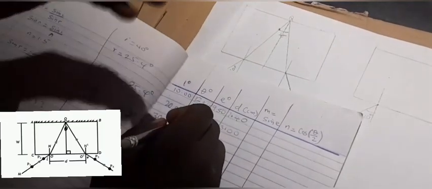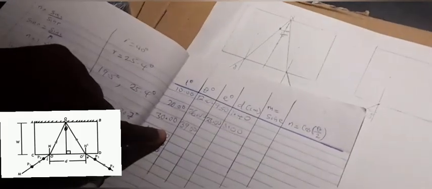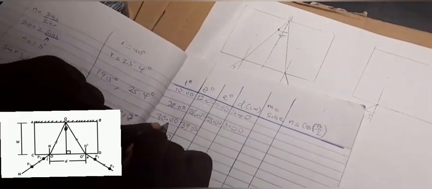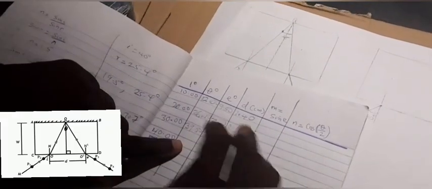So I know that my theta is what? 40 degrees. You can just write 40 point something or less than. So let's say 39.00 degrees. Then my E is 30 degrees, but I measured 31.0 degrees. Then I have to measure D.